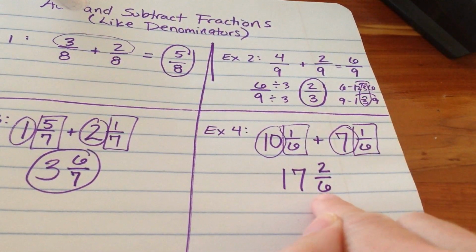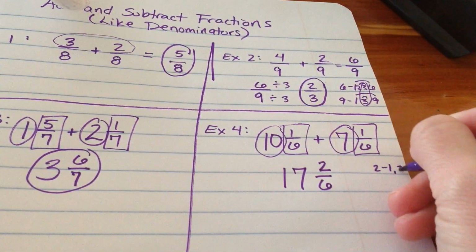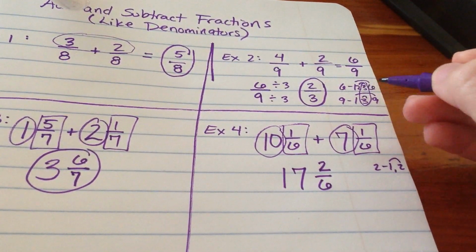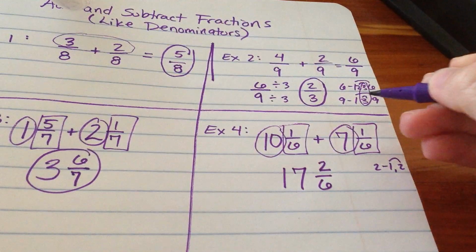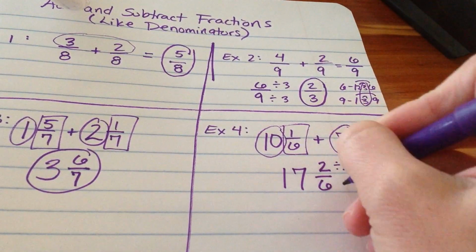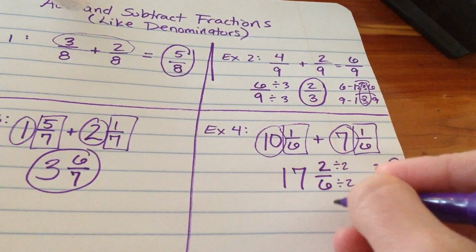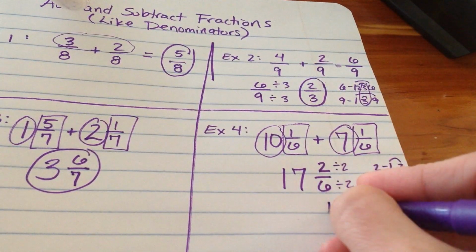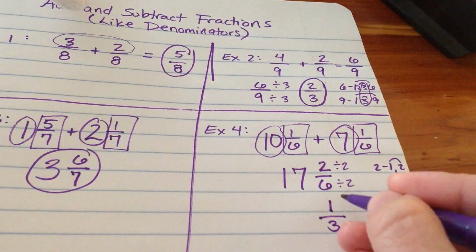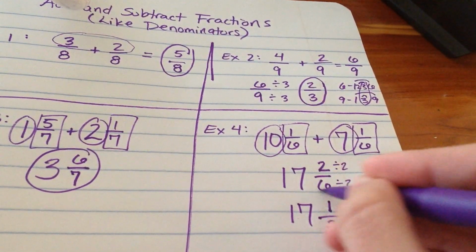Now, can this fraction be simplified? It can. The factors of 2 are 1 and 2. The factors of 6, of course, we already wrote up here, are 1, 2, 3, and 6. And so they both have a 2 in common. And you may be able to look at this fraction and just say to yourself, hey, both of those numbers will divide by 2. So we're going to simplify it now. When we simplify 2 divided by 2, we get 1. And 6 divided by 2, we get 3. But your answer is not just 1/3, right? We still had 17 out in front. So we want to make sure we bring down the 17 as well.